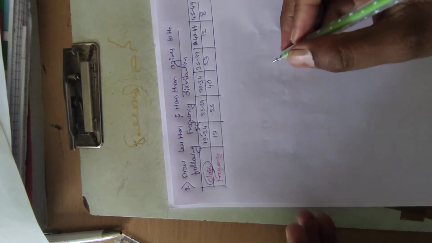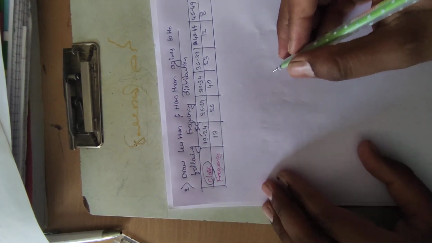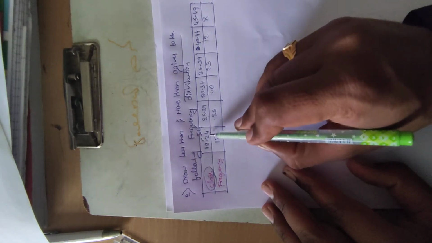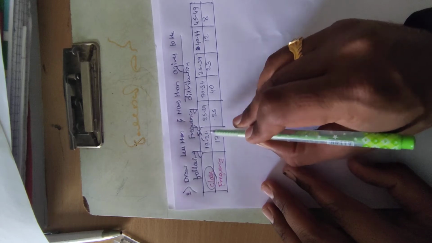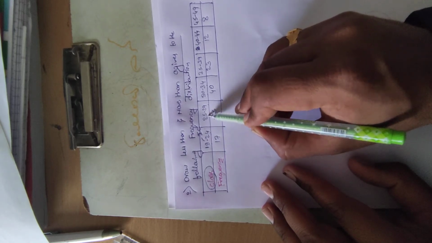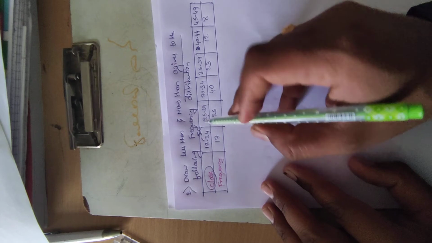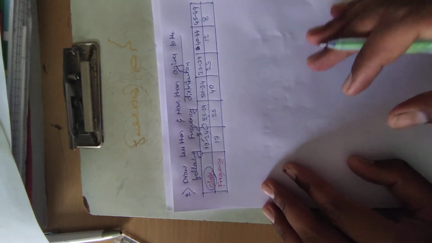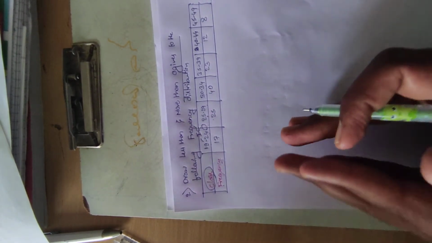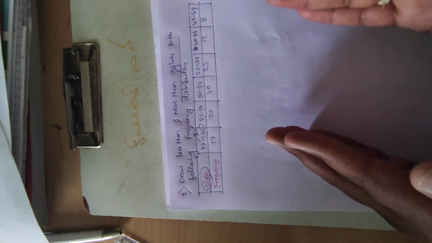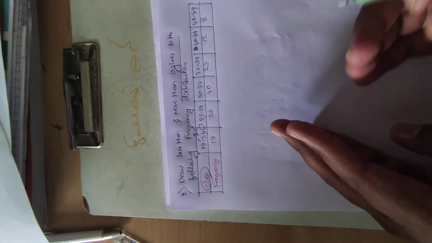Generally, in the previous class, we solved many problems where they are given 10 to 20, 20 to 30, 30 to 40. That type of class interval is called exclusive class intervals. But in this problem, they are given 19 to 24, next 25. If you get a 24.8, we can't identify where it belongs. That is the issue. Inclusive class interval problems have to be converted into exclusive class intervals.